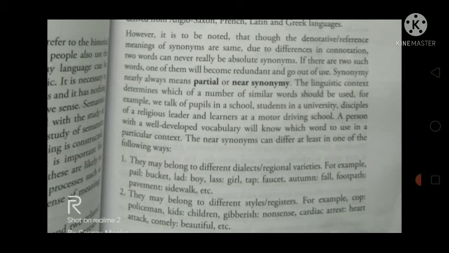Let's see the important points related to synonyms. Near synonyms can differ in at least one of the following ways. They may belong to different dialects or regional varieties.